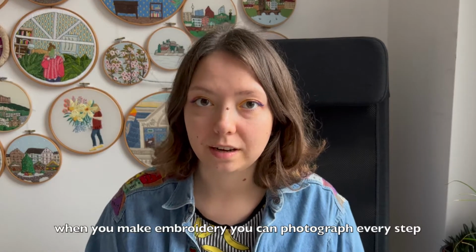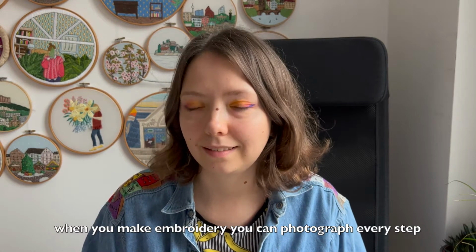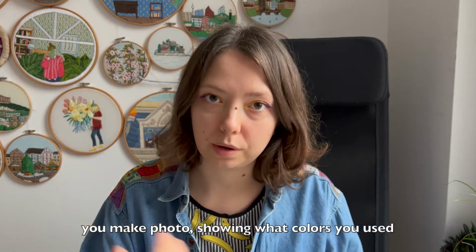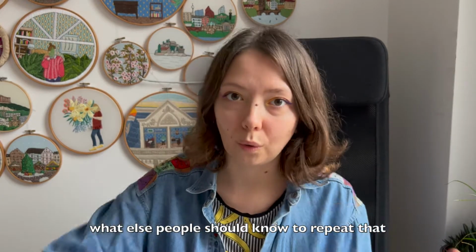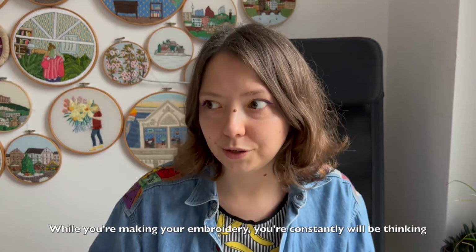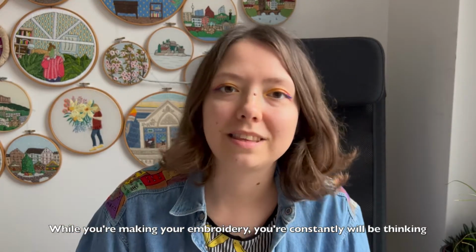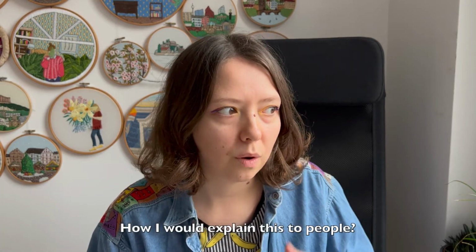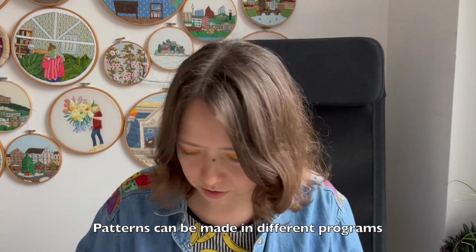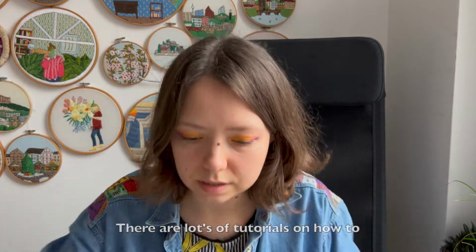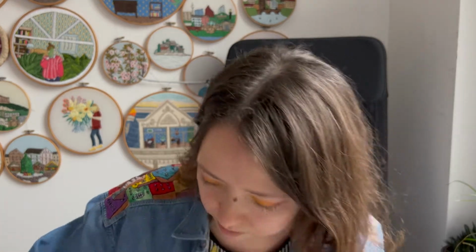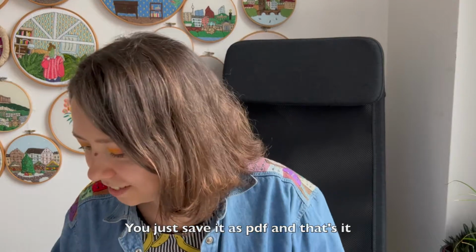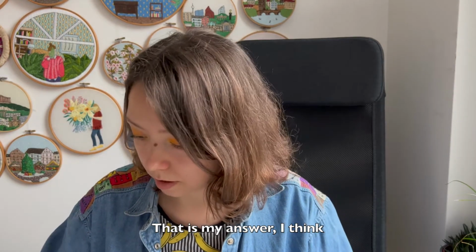When you make embroidery, you can photograph every step. You make photographs, showing what color you used, how many strands, what the directions are, what else people should know to repeat that. While you're making your embroidery, you constantly will be thinking about how you would explain this to people. Patterns can be made in different programs. There are a lot of tutorials on how to turn your images and text into a PDF. You just save as PDF and that's it. That is my answer, I think.